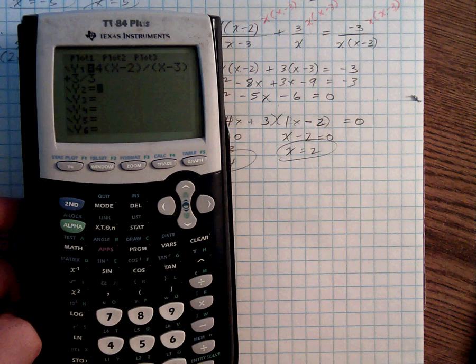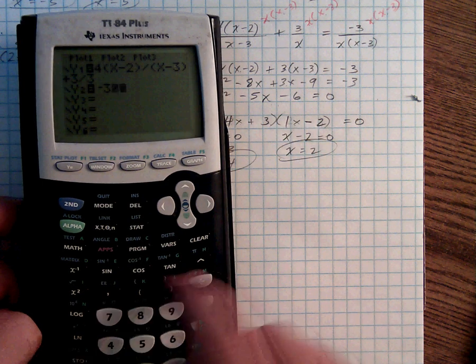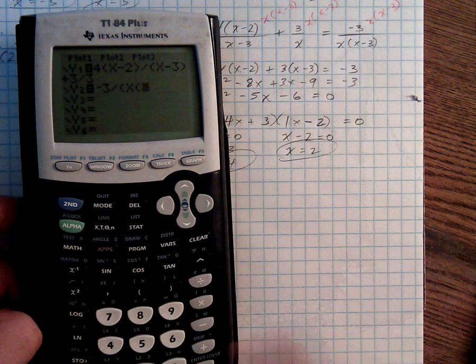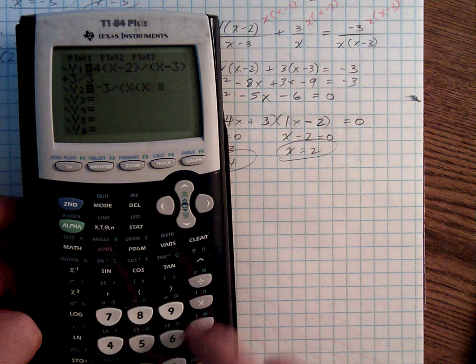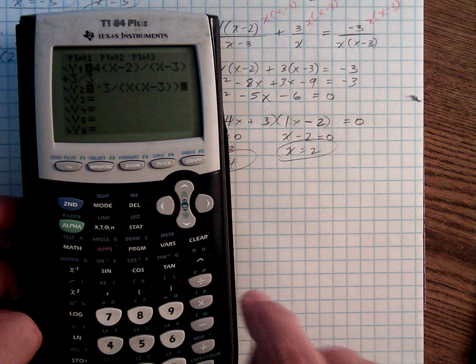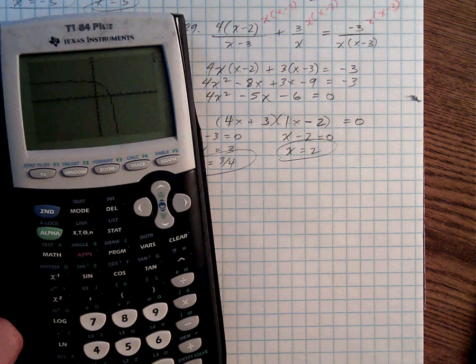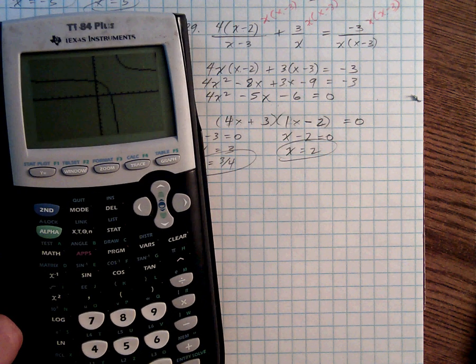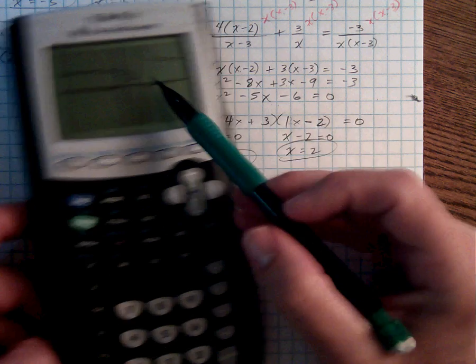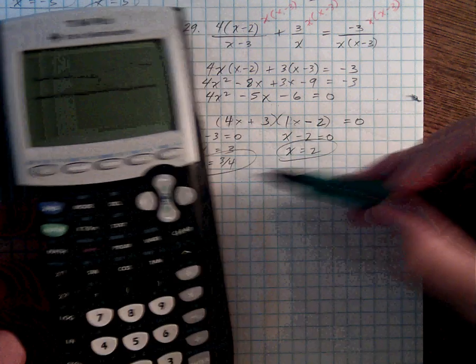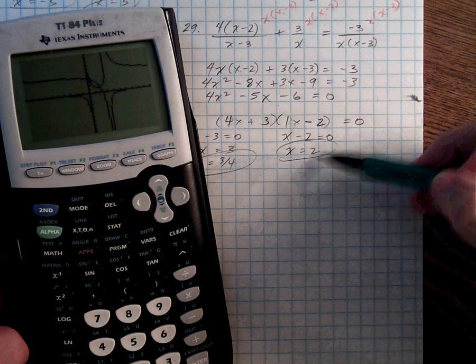So it's negative 3 over parentheses x minus 3, close, cross fingers, graph. We're looking for where they intersect, right? And we can see it looks like an intersection here and here, which agrees with 3/4 and 2, doesn't it?